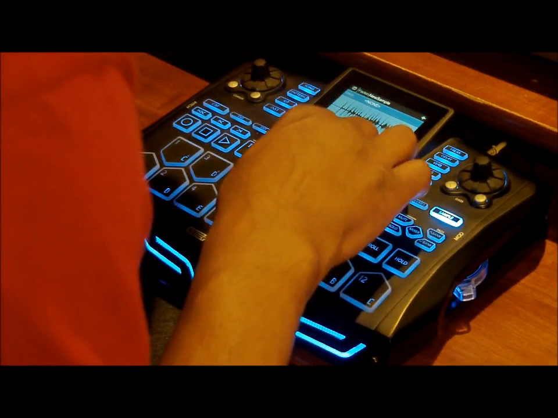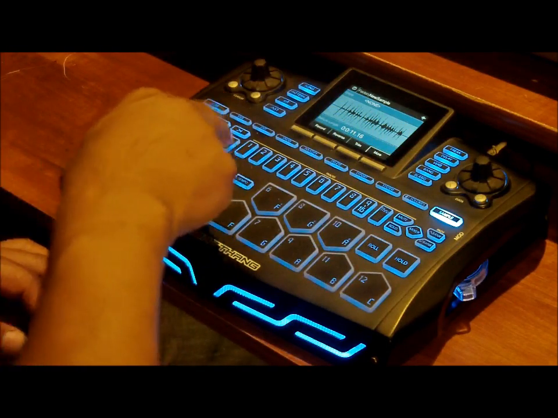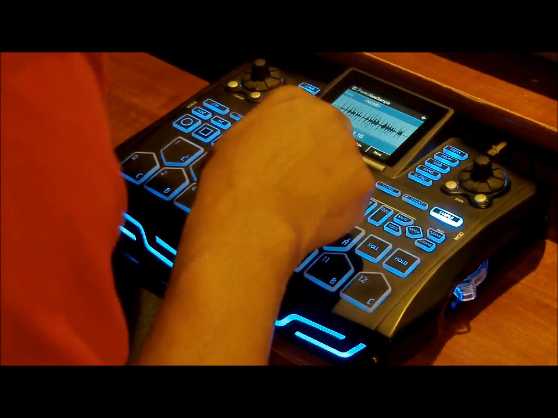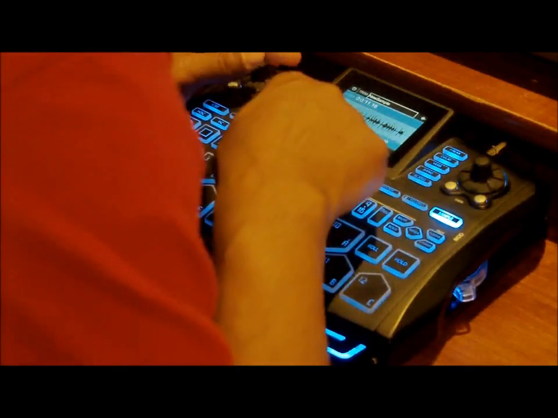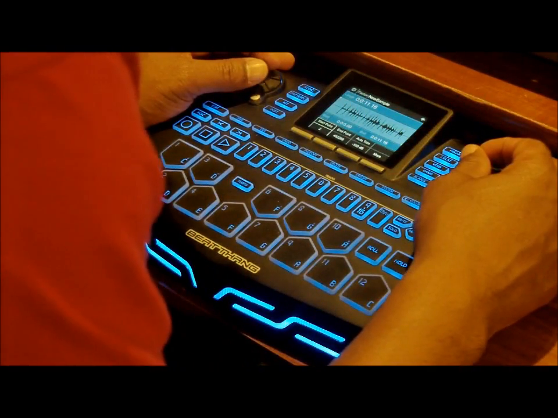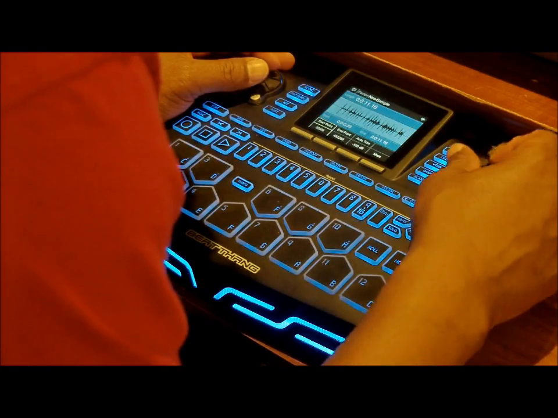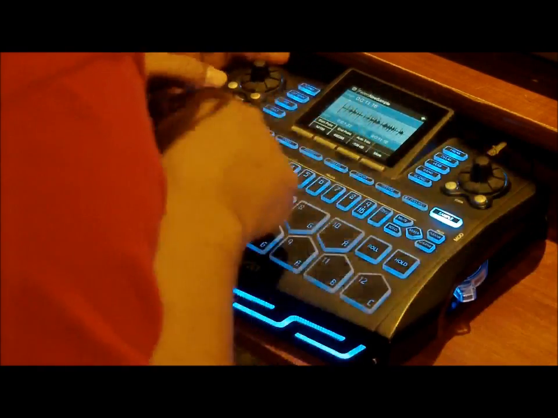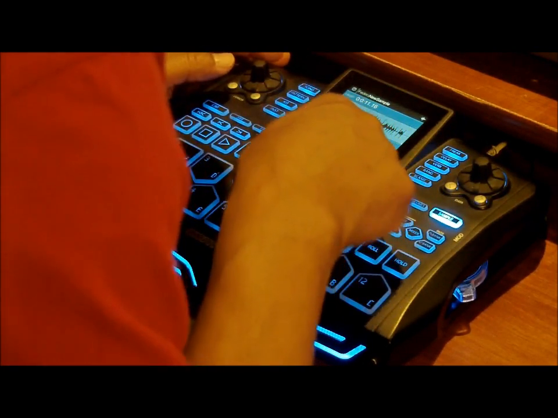Now I'm gonna go to trim, because when I press it, there's a little bit of space before it hits. So I'm gonna go to trim and go to my start point. All right, that's where I want it, right there, right where it hit.